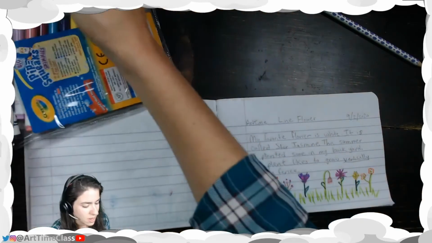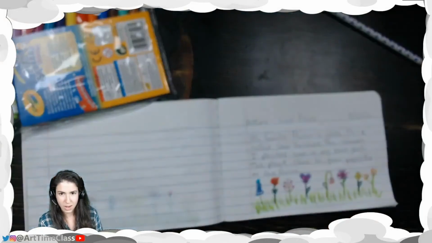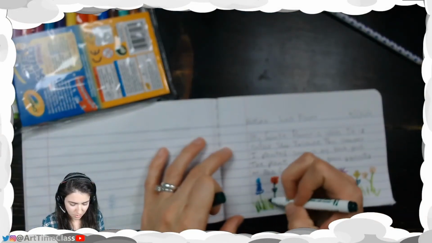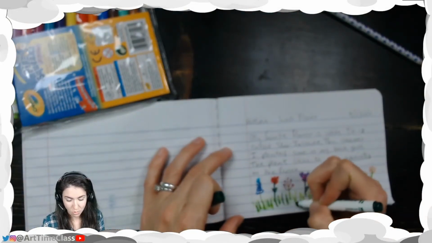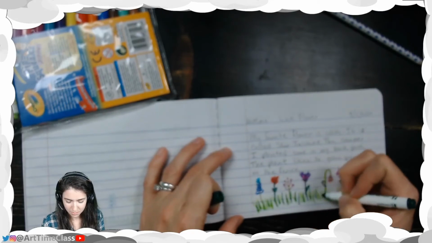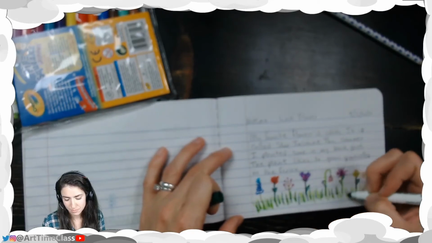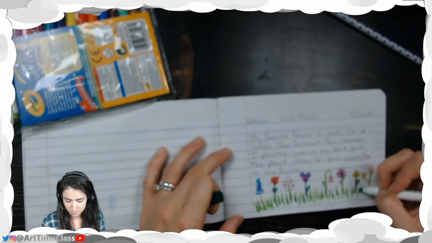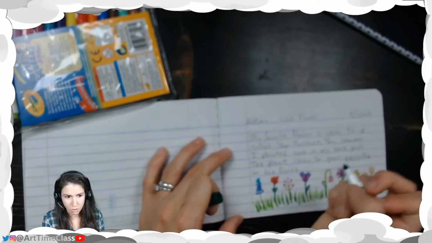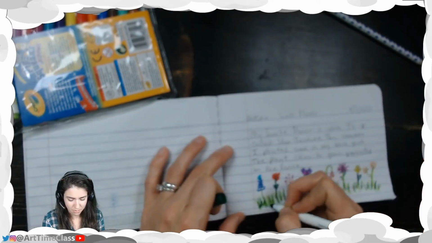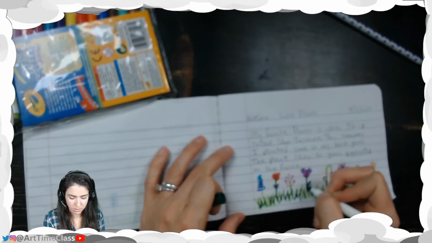All right, and one color would be boring, so I'm going to add a different color green as well. It's going to add a lot more variety to that color line. I can even go back and turn my hand this way if I want my grass growing into a different direction.